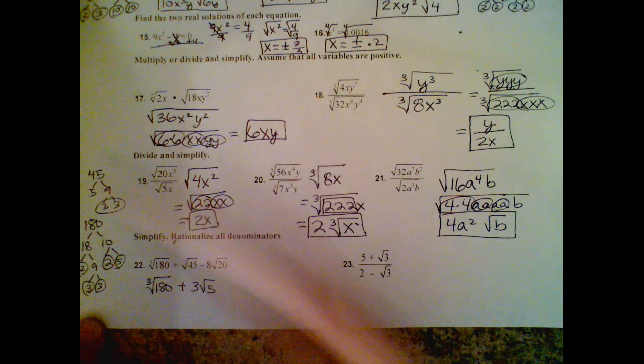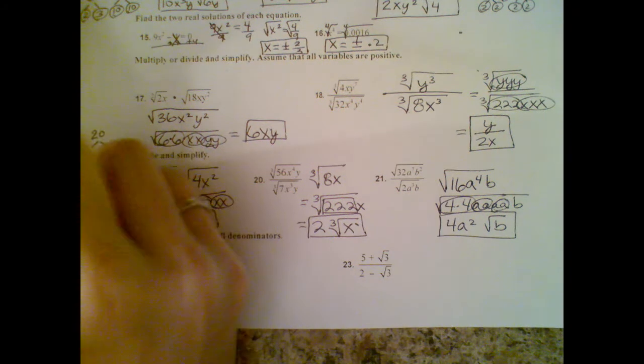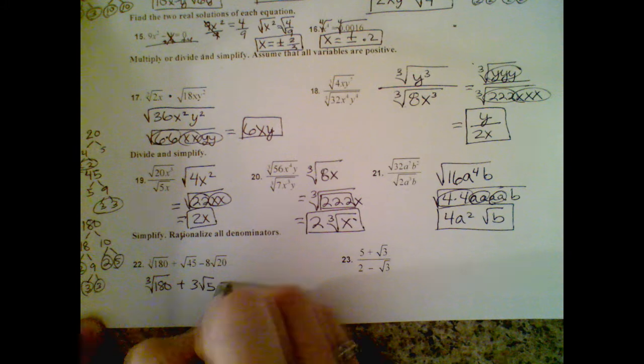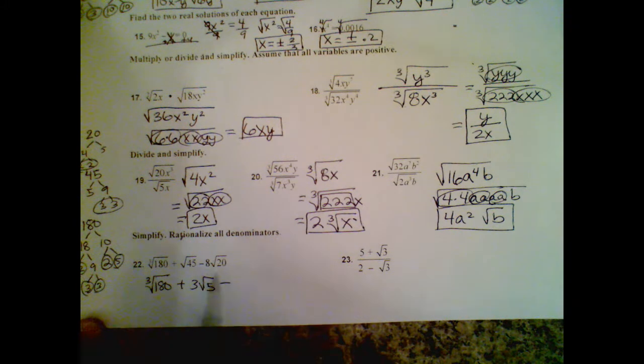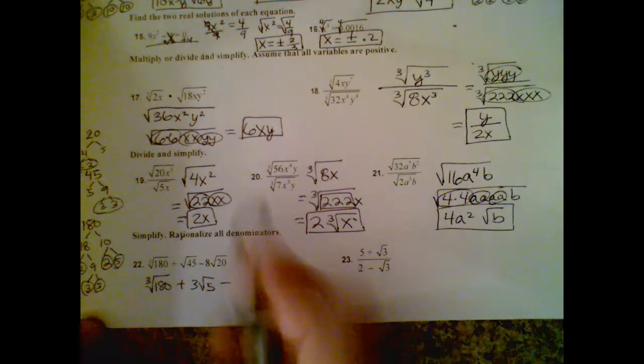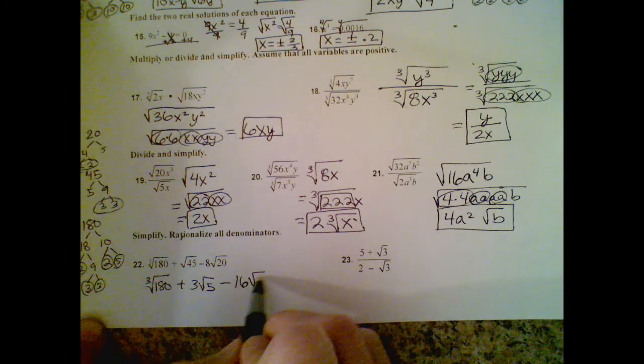And then 20, we're going to make a factor tree for 20. That's 4 and 5. And then 2 and 2, we have a pair of 2's. So that would be, we're bringing out a 2. There's already a negative 8, so negative 8 times 2 is negative 16. And then that 5 that we have left over, we're going to keep underneath.